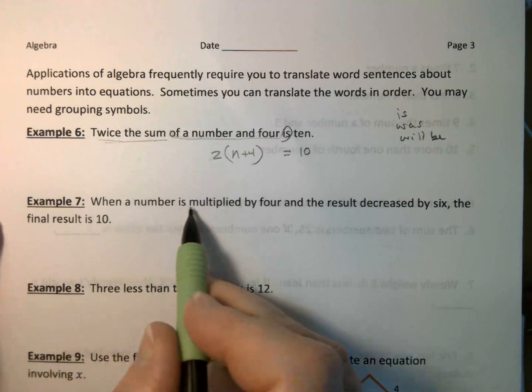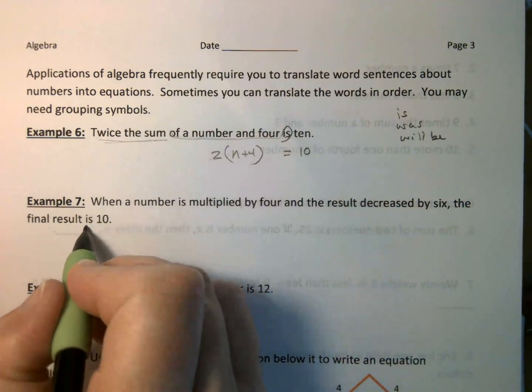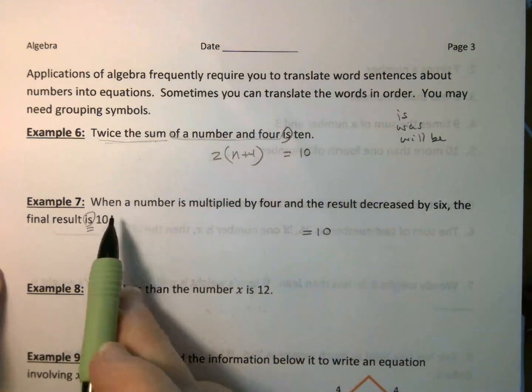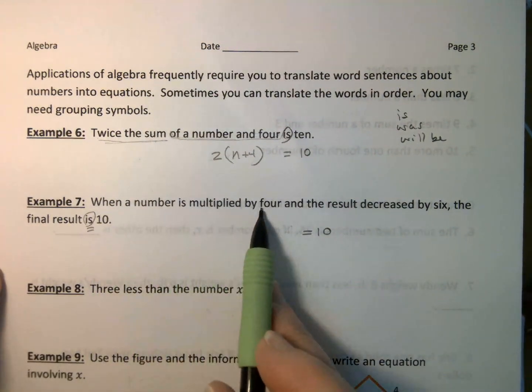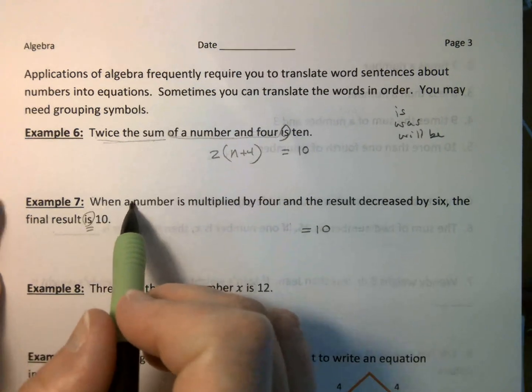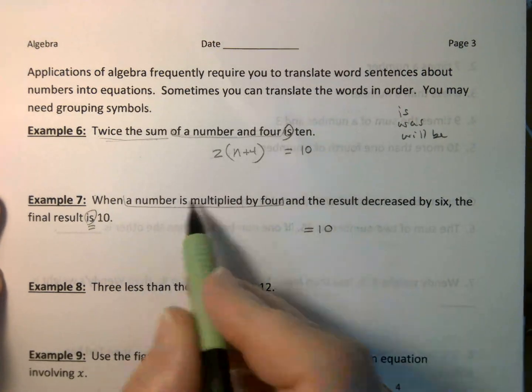Example 7, when a number is multiplied by 4 and the result decreased by 6, the final result is 10. So there's my equal sign. So we're going to have equal 10, okay? When a number is multiplied by 4 and the result, so the result of this, the result of a number multiplied by 4, so that would be a lump there.